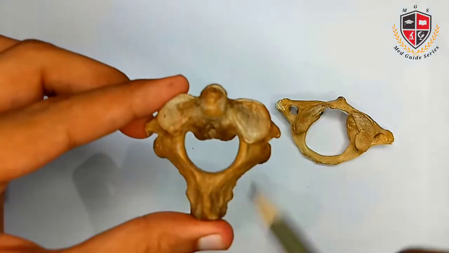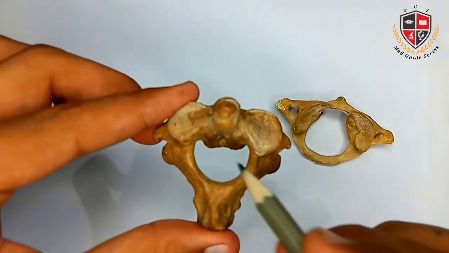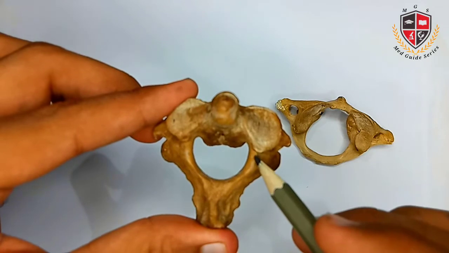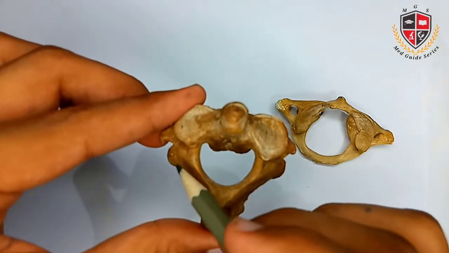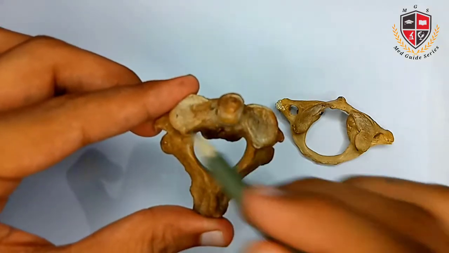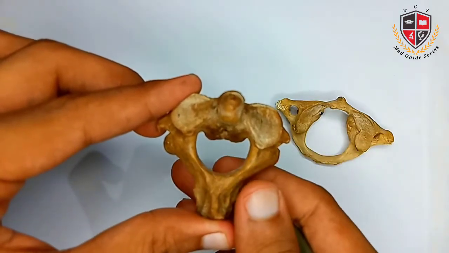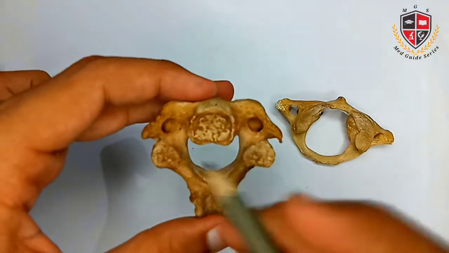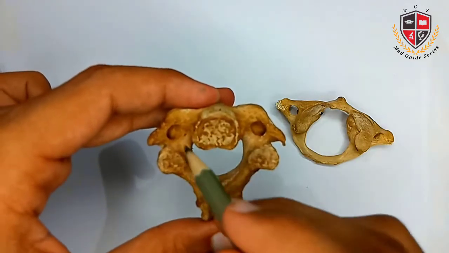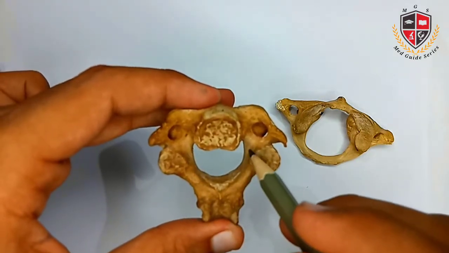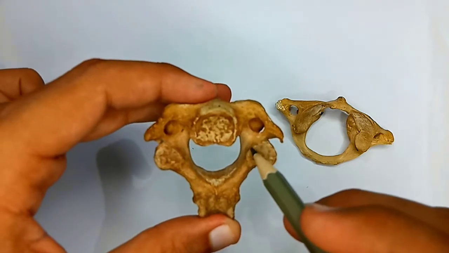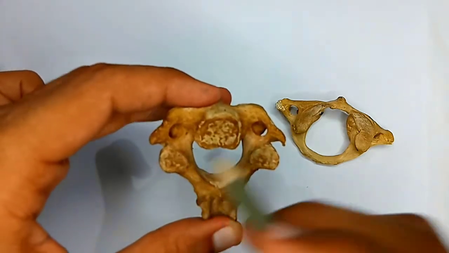Now the vertebral arch. The pedicles are concealed superiorly by the superior articular processes. The inferior surface presents a deep and wide inferior vertebral notch, placed in front of the inferior articular process.